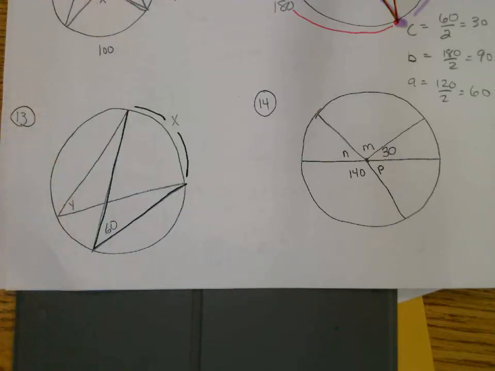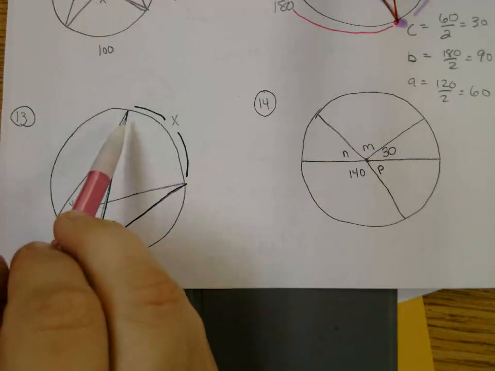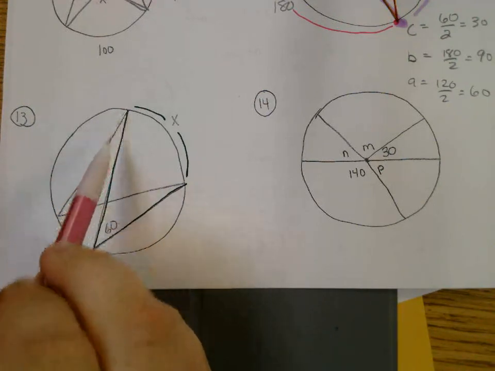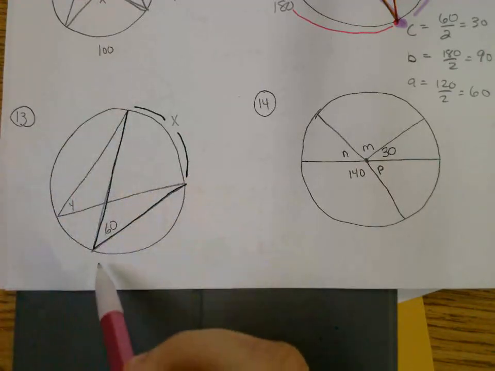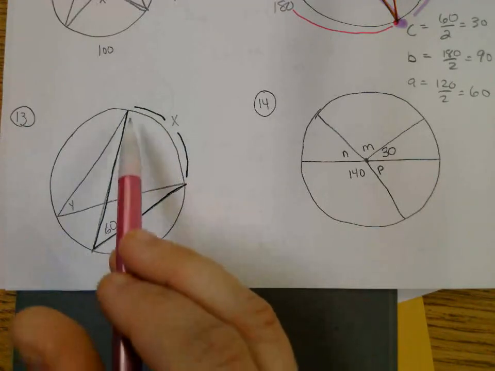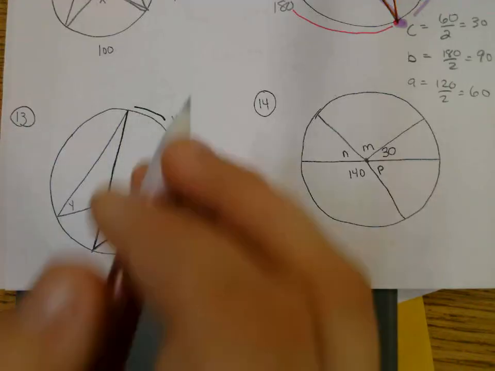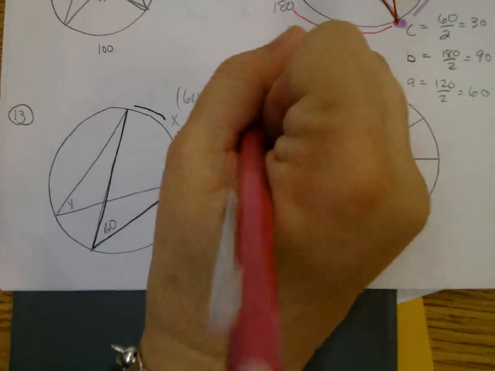Please and thank you. Okay, so this, I know, I'll get it. Then if this is 60, what is X going to be? 120. I'm looking for my arc, so I multiply. So I do 60 times 2, which gives me 120.